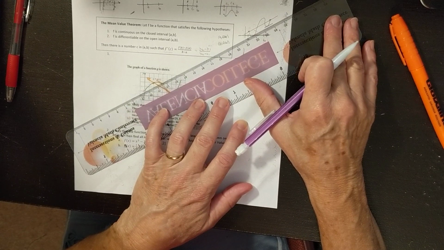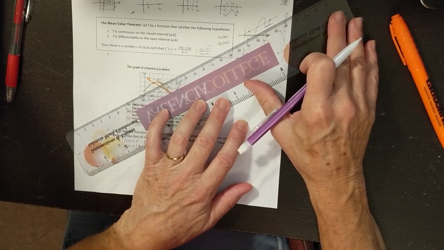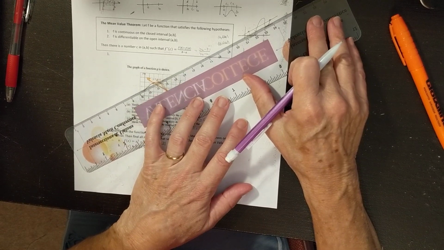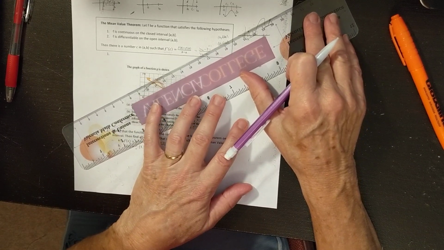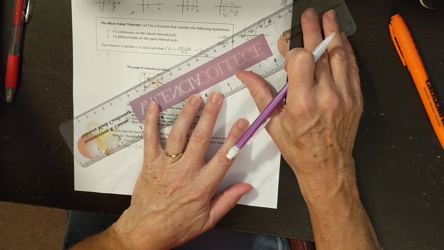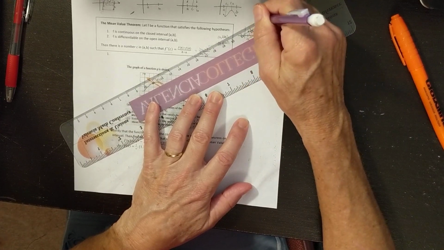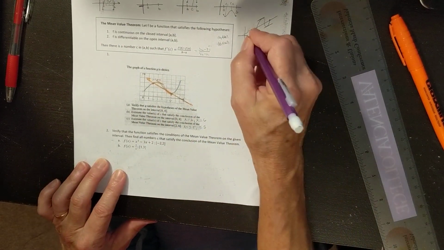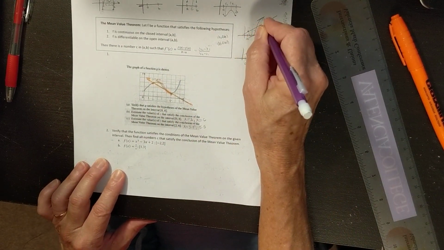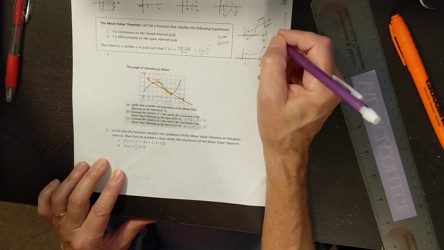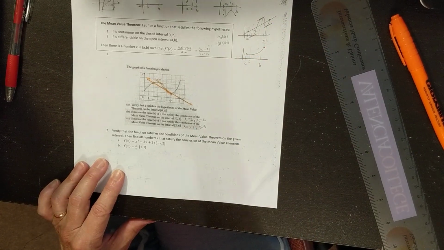If I keep going, there's another place I can see where it's going to be the same. And then I can see another place. What if I go up? Till it hits tangent, there's another place. So we can see in this graph that I just drew, there's three places, one, two, three values of x where it satisfies the mean value theorem.